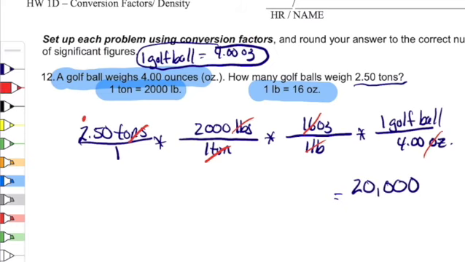So this is a definition, so we'll consider this to be an exact number. This is a definition as well. That's in the same system, a ton in pounds. And then finally, this weight of a golf ball seems to be like a measurement. So it's approximately, 1 golf ball is approximately, or even worse, on average, a golf ball is 4.00 ounces. This definitely has some inaccuracies. So we're allowed to take the first 3 significant figures.